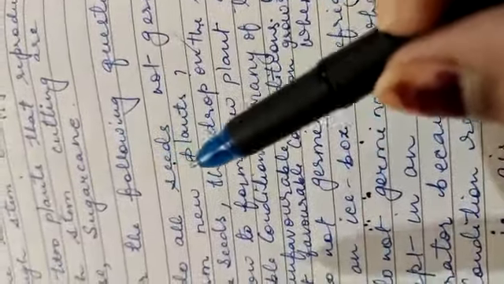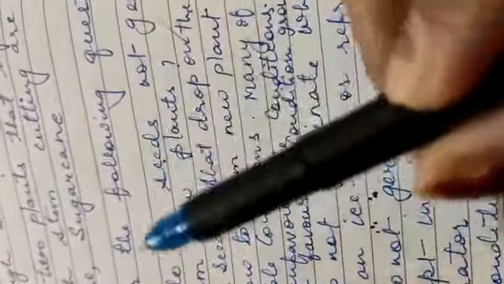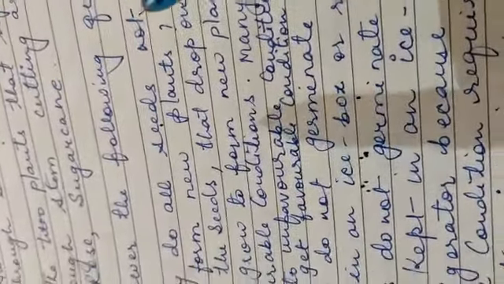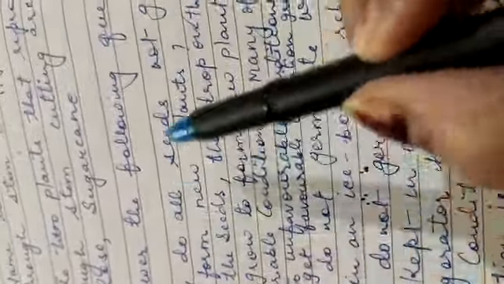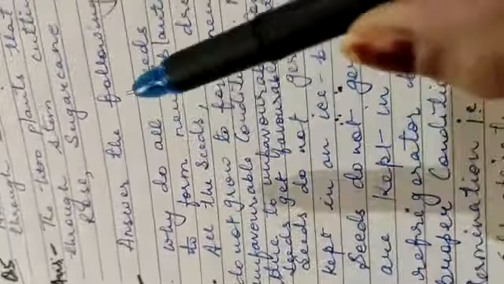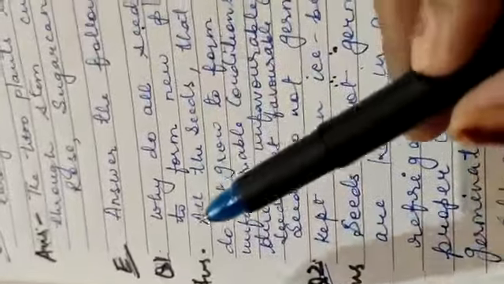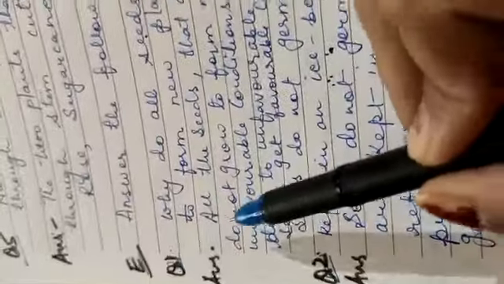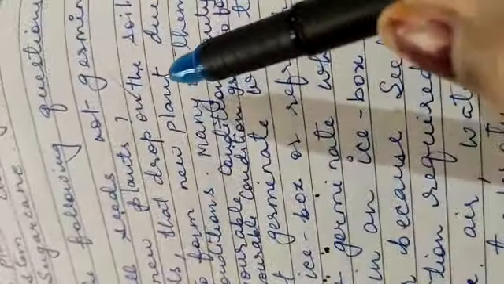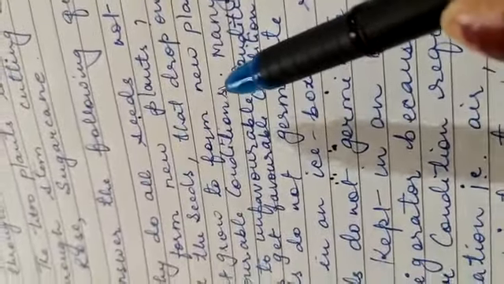Appropriate temperature, air, water, soil. If these requirements are not fulfilled, then the seeds cannot germinate into a new plant, into a young plant. So the answer will be: all the seeds that drop on the soil do not grow to form new plants. Why? Due to unfavorable conditions.